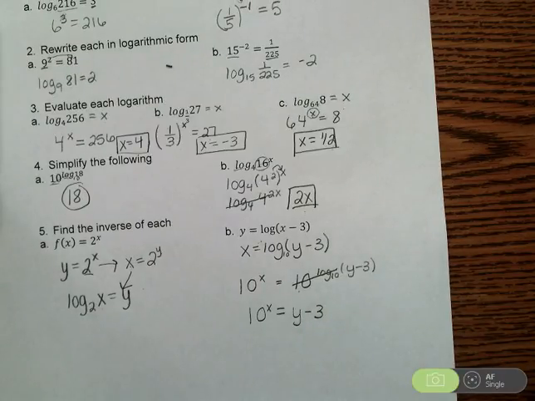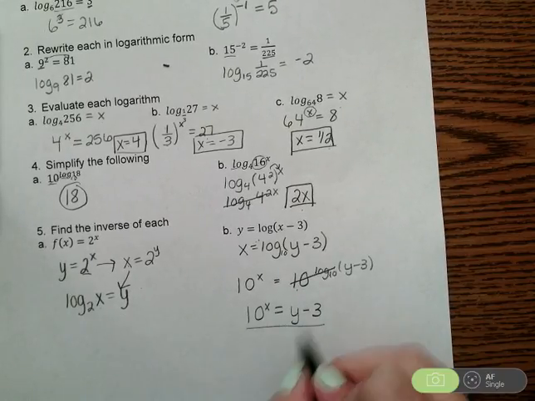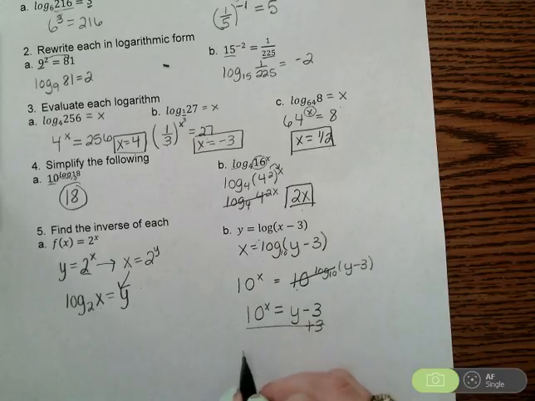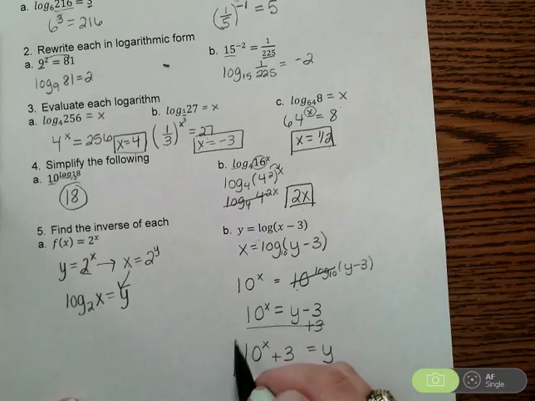And why this is helpful is, if you remember correctly, an equation looks like y equals. So if we can just make this say y equals, we're done. Well, we can, just by adding 3. So we've got 10 to the power x plus 3 equals y. And that is your final answer.